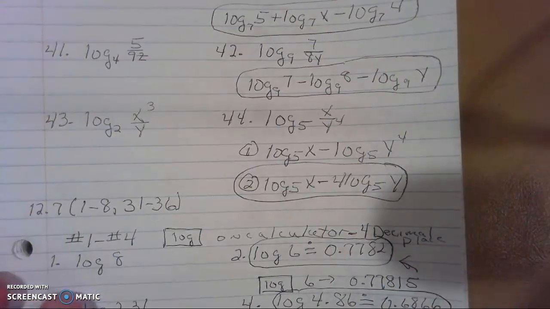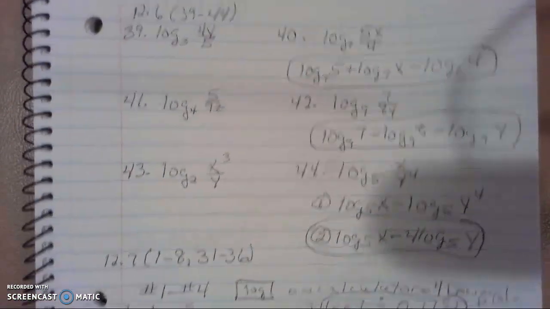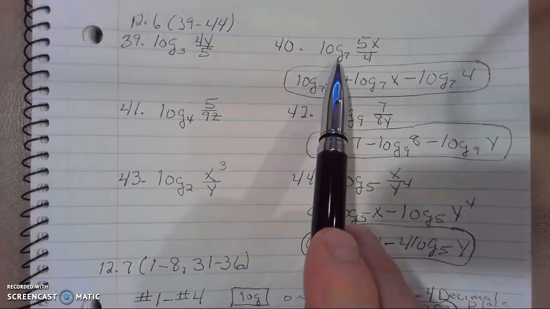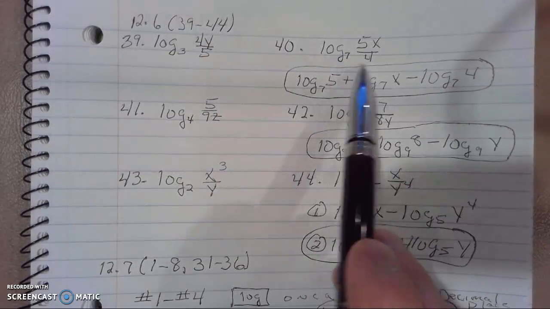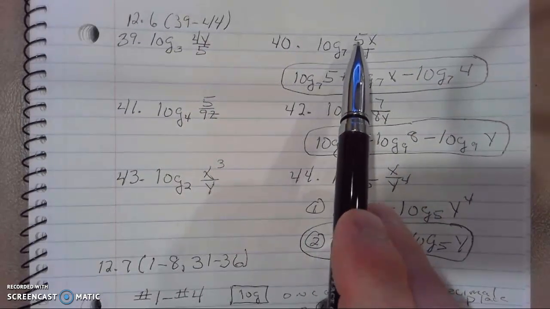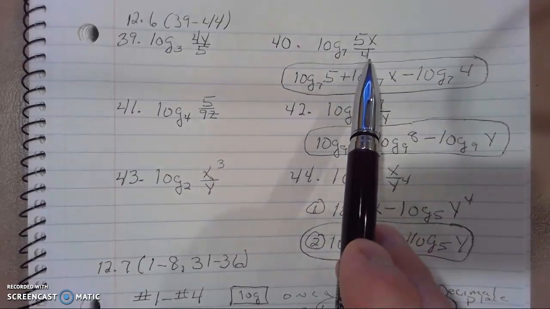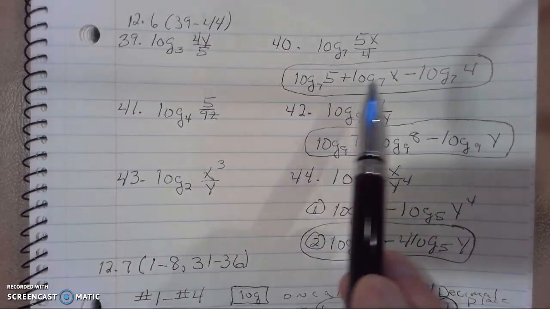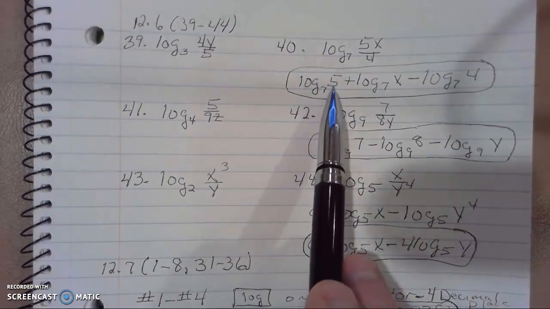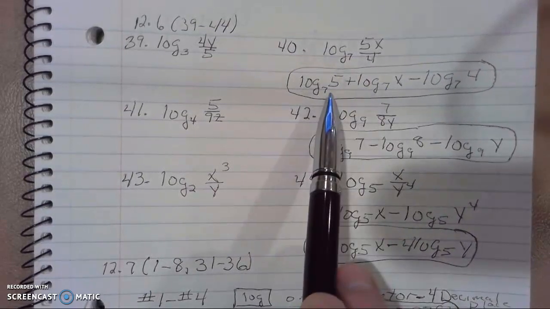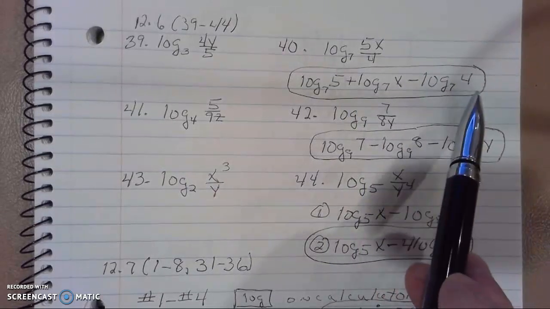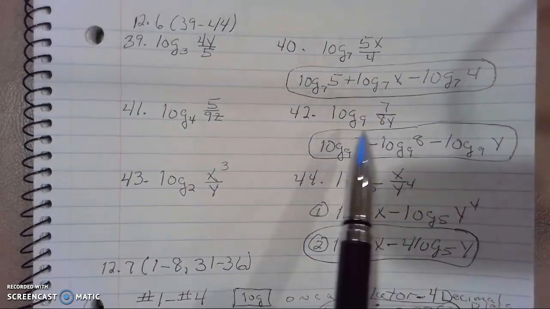Then the next page, okay, we have 39 now and 40. We have one log. We're trying to separate them down into separate parts. 5 and x are multiplied together and 4 is divided. So we can separate them. If they're multiplied or divided, we can separate them. Multiplication, we add the logs of the two things together. Log to the base 7 of 5 plus log to the base 7 of x minus log to the base 7 of 4 because of division.